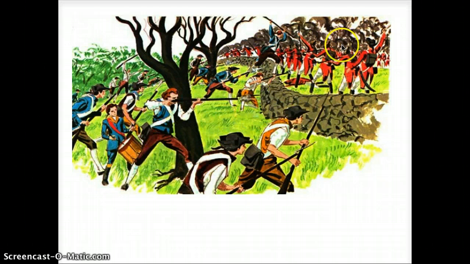Tomorrow we'll learn about the differences between the soldiers and how the American Revolution continued. Now continue on with the lesson on blend space.